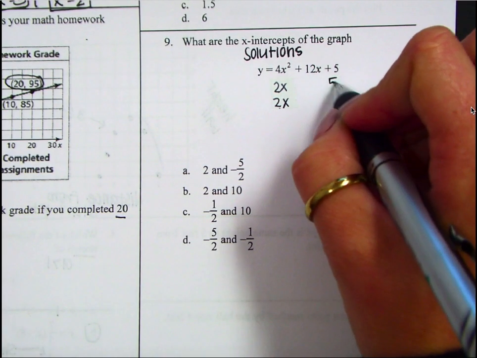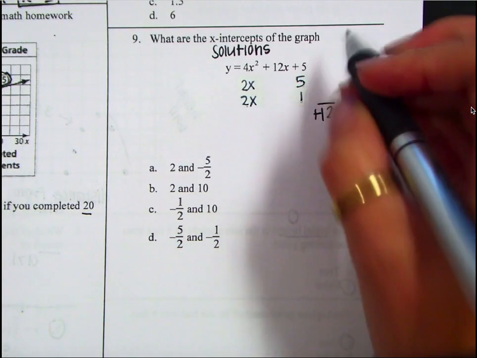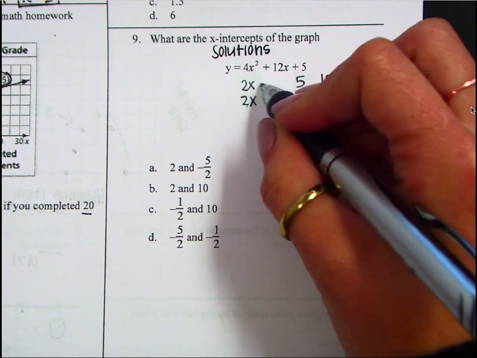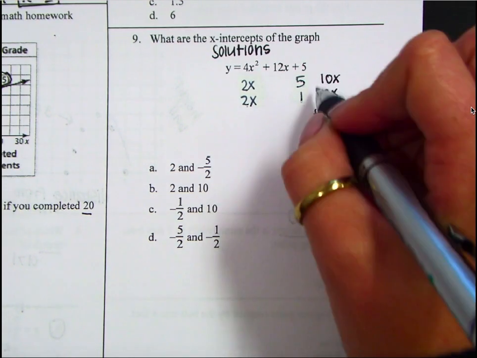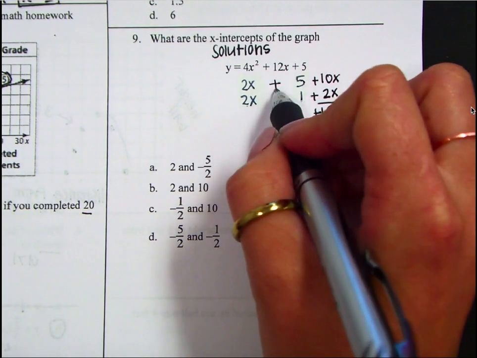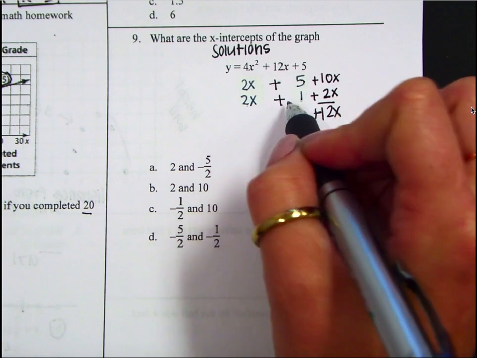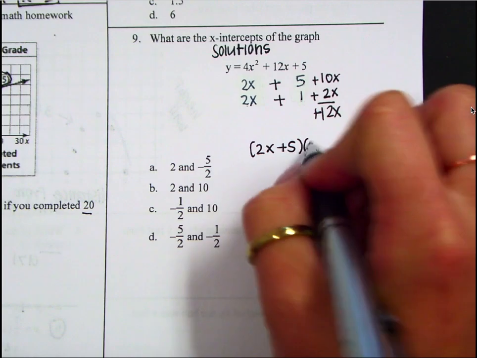Then 5 times 1. So multiplying diagonally, 2x times 5 is 10x. 2x times 1 is 2x, and these signs would both need to be positive to add up to 12x. So carry over the positive on the top, carry over the positive down here, and my factors are 2x plus 5 and 2x plus 1.